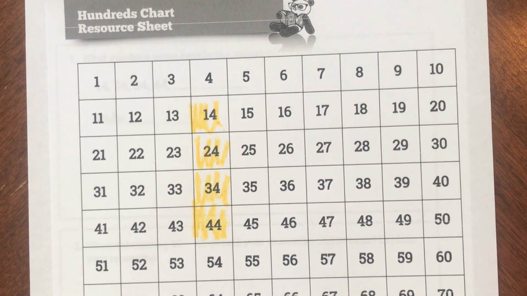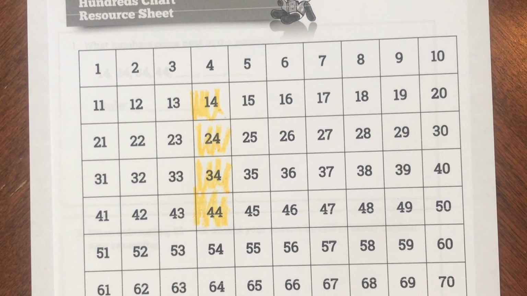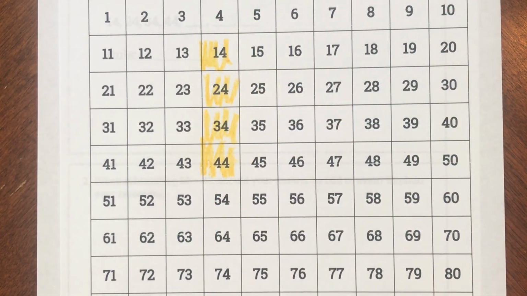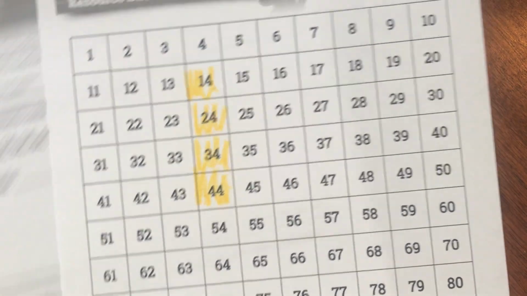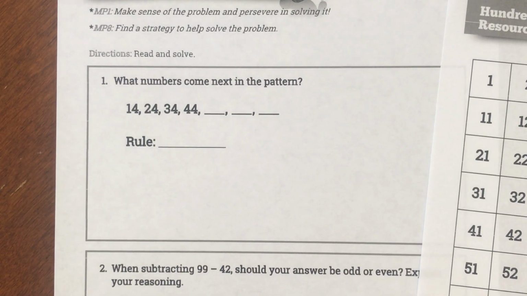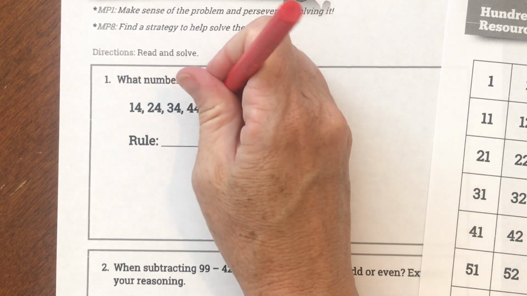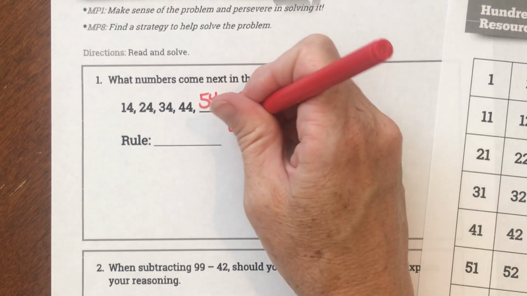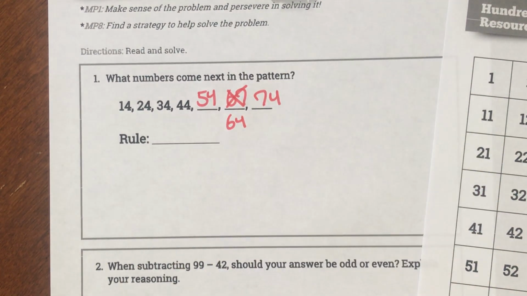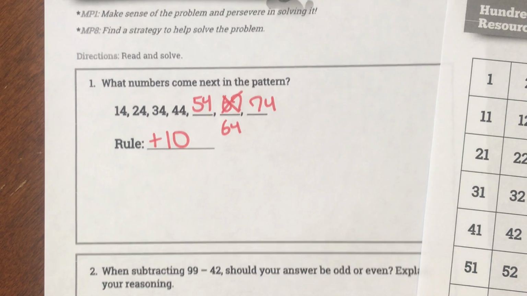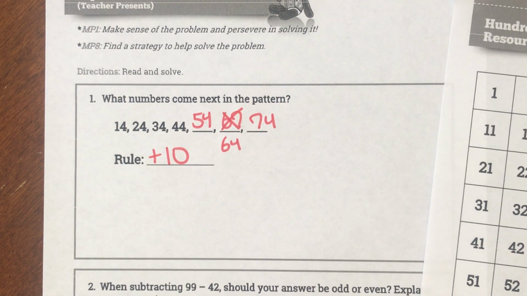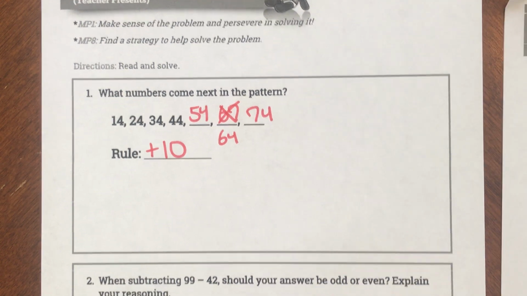Oh, I bet I can see what the pattern's going to be pretty easy on this one. It looks like instead of a diagonal line, I'm going to have a vertical line. So I can see that my next one's going to be 54, 64 and 74. So my rule is on this one, add 10. So this one I didn't really have to do much on because it was fairly easy for me to see the pattern. Okay, let's look at my next one.